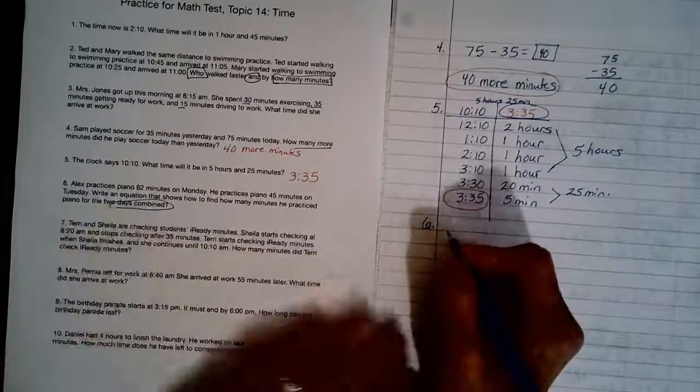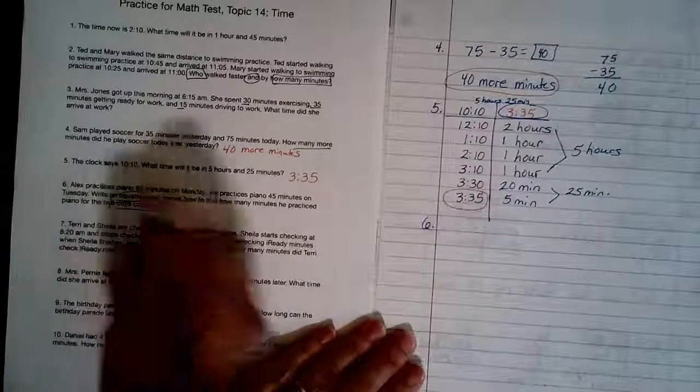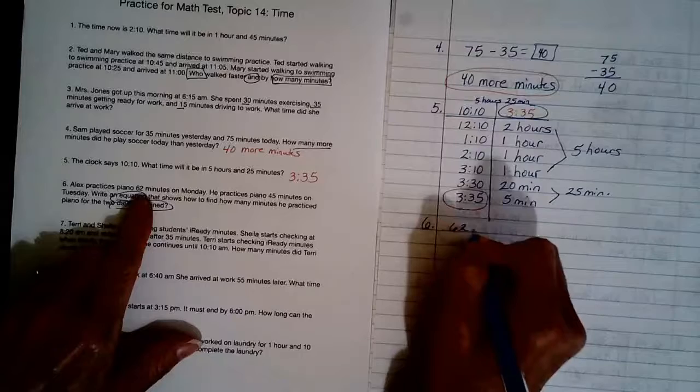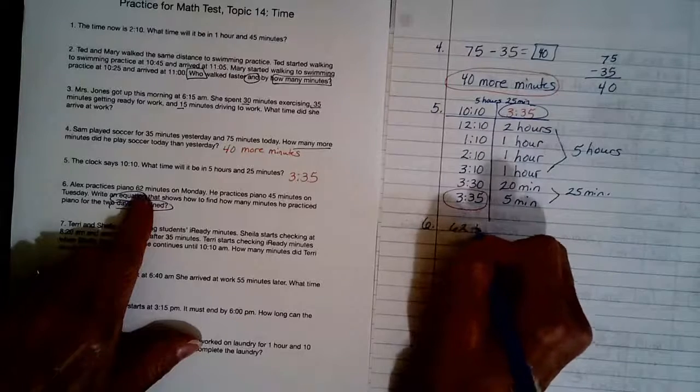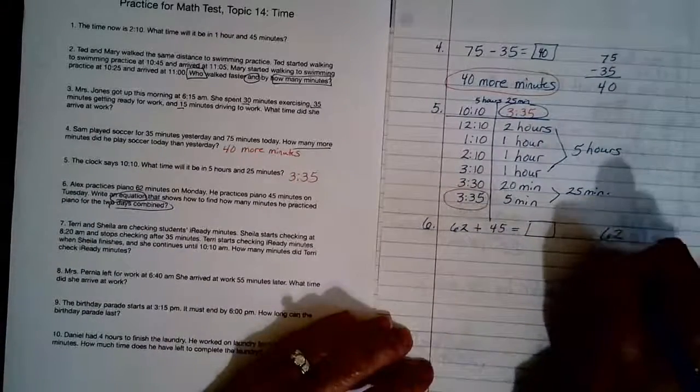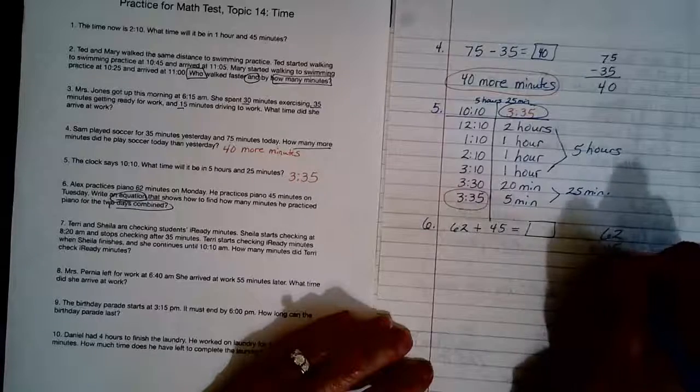So my equation, because it tells me to write an equation, would be 62 minutes on Monday plus 45 minutes on Tuesday would equal box. Now I'm going to go ahead and solve 62 plus 45.